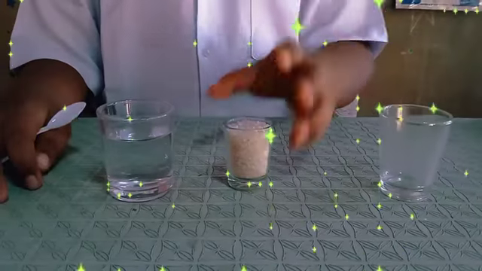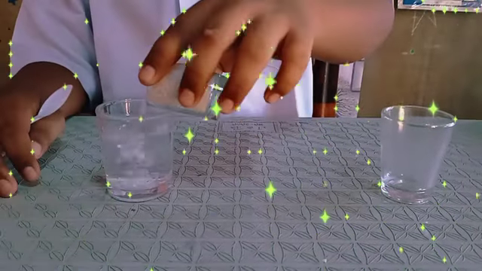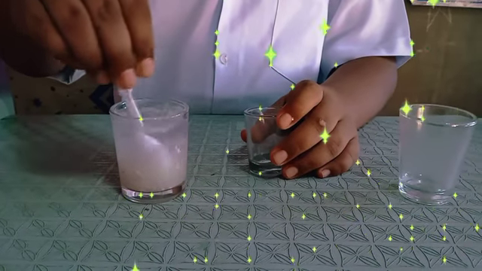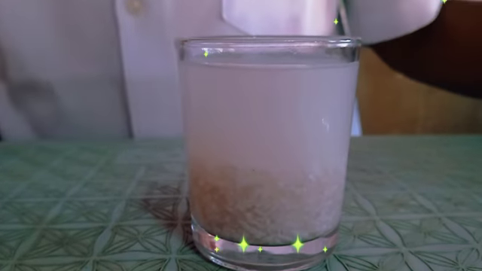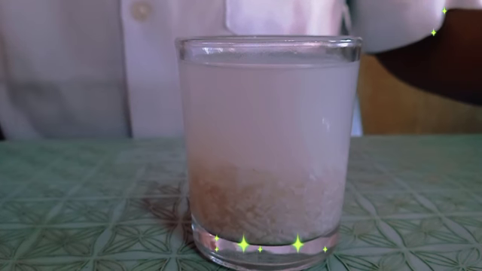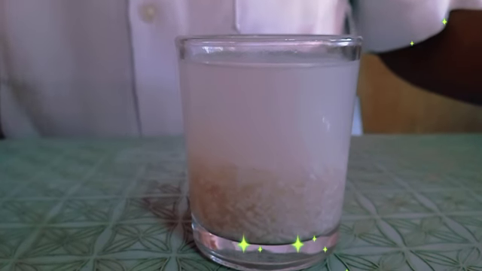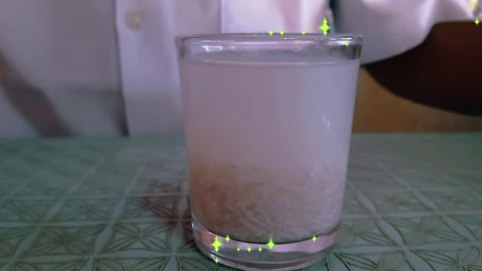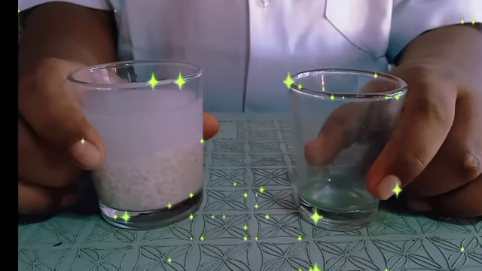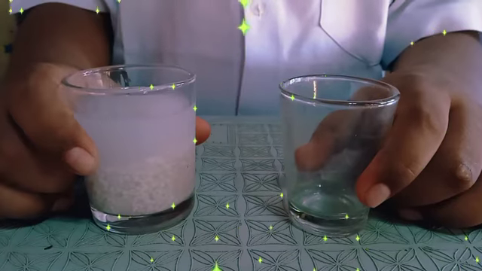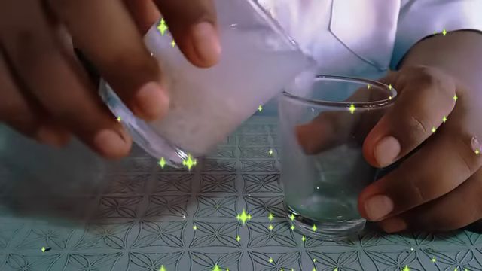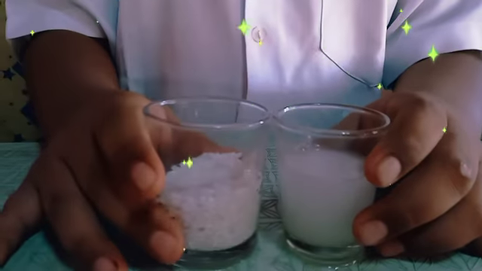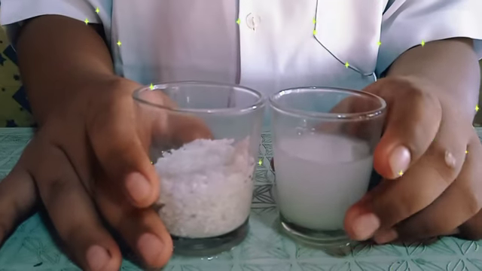Let's start by mixing the rice grains into the glass of water and stir. As you can see, water is the less dense substance and the rice grains are the denser. By this process of decantation, the mixture should be left undisturbed. And then slowly pour the water from the mixture to separate it from the rice grains. And this is what we call decantation technique.